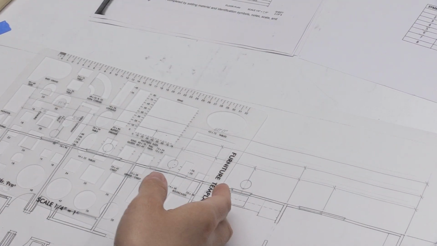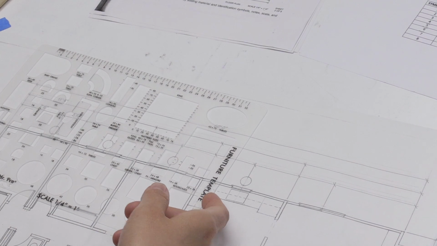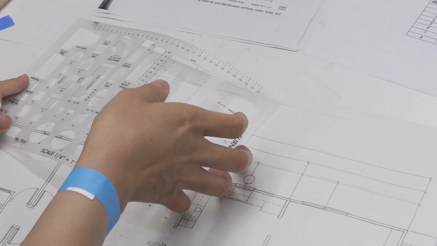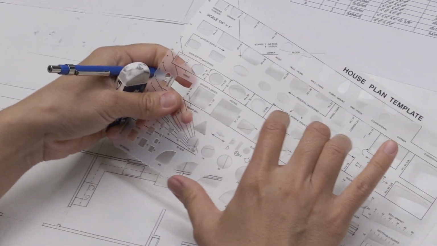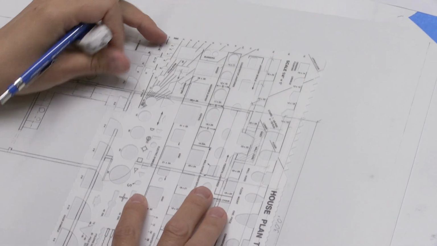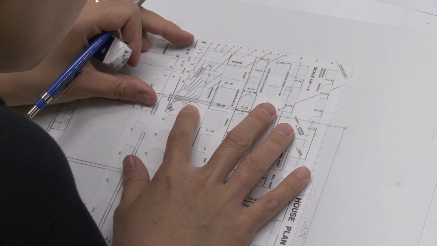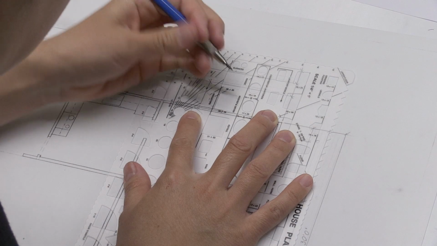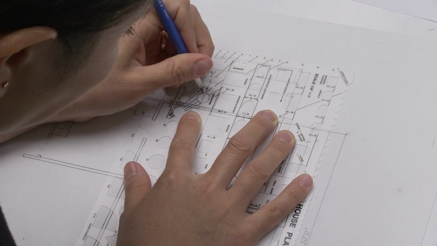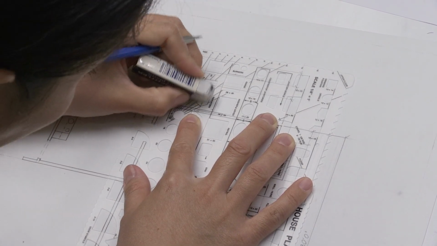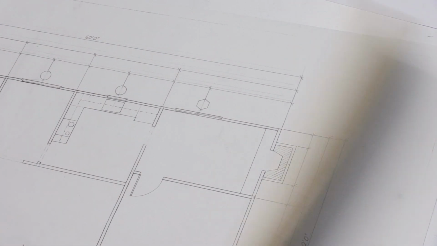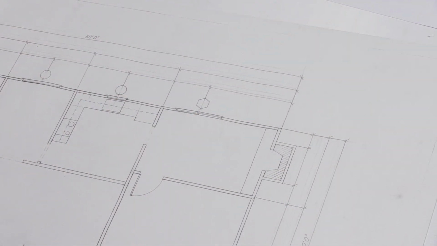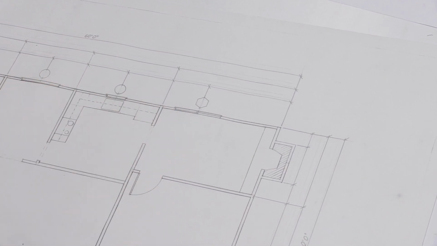And the next one is going to be the sliding door. So I'm going to use the hexagon shape. This template has the hexagon, and I'm putting it this way as on our floor plan. And I'm also using my guideline. And I'm going to erase the vertical line. Okay, now I have it. And now you see how to draw the circles and the hexagons.